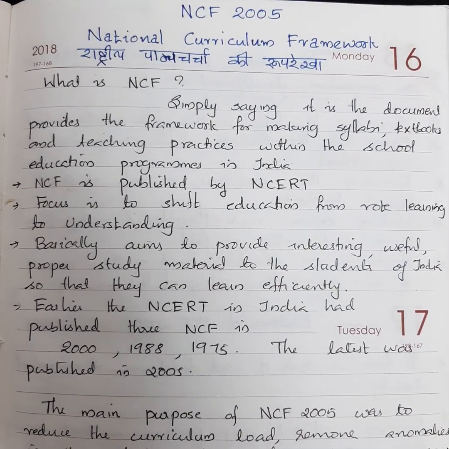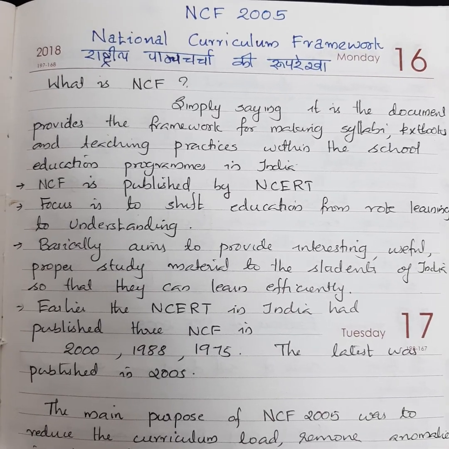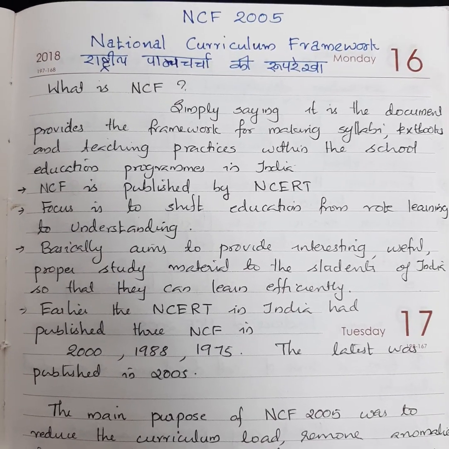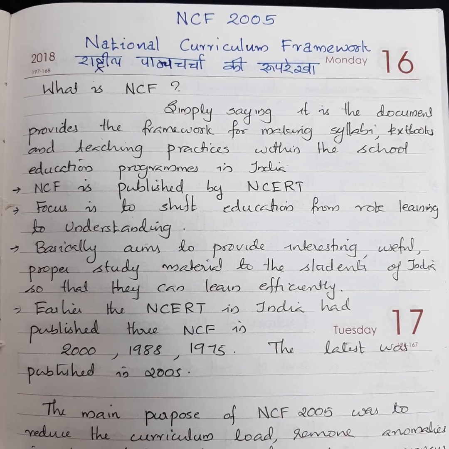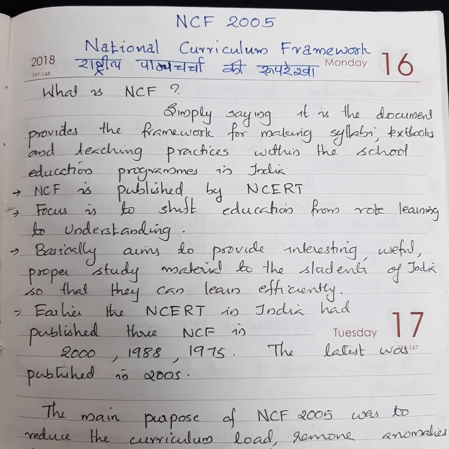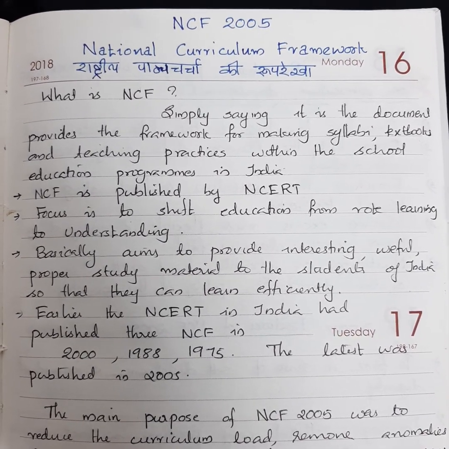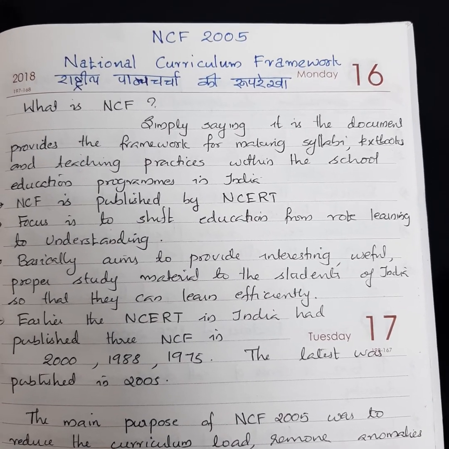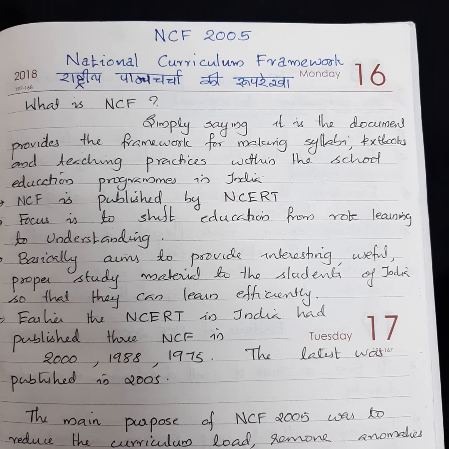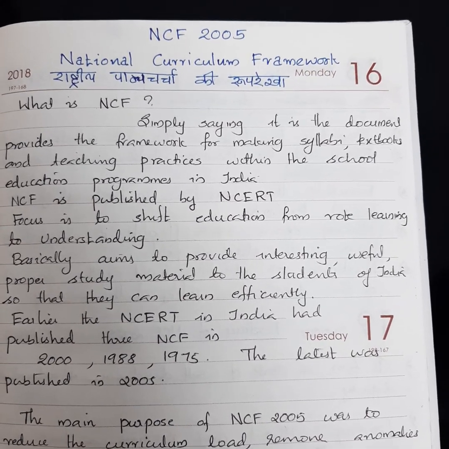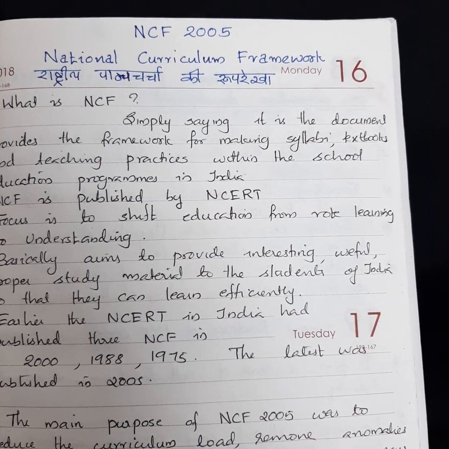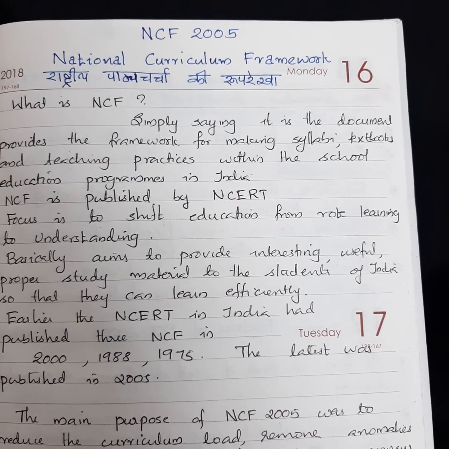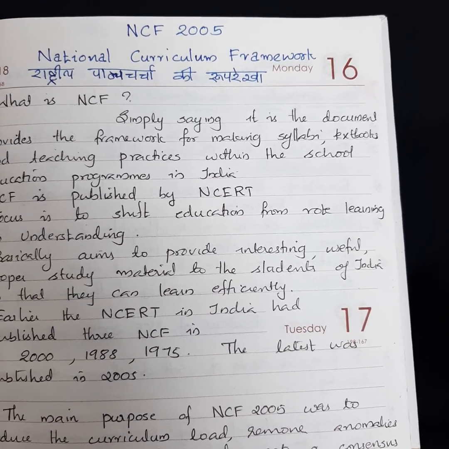Basically, it aims to provide interesting, useful, proper study material to the students of India so that they can learn effectively. The process of development of NCF was initiated in November 2004 by setting up various structures like a National Steering Committee headed by Professor Yashpal Singh.